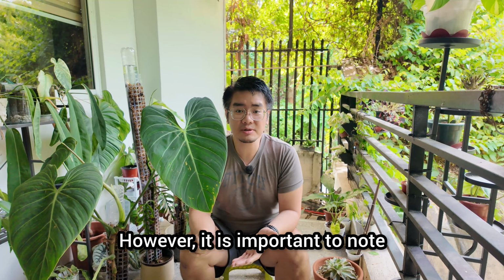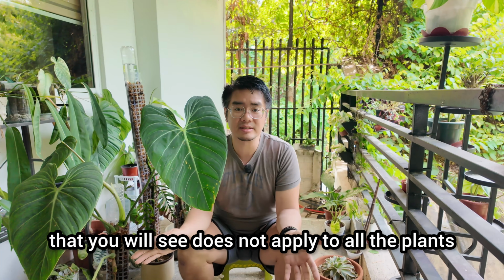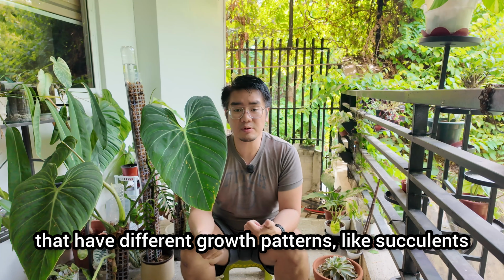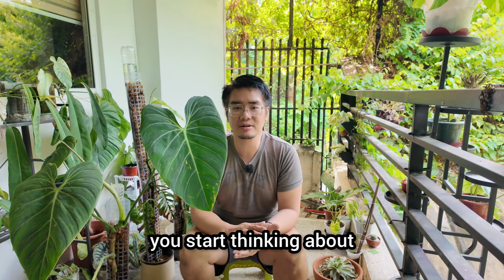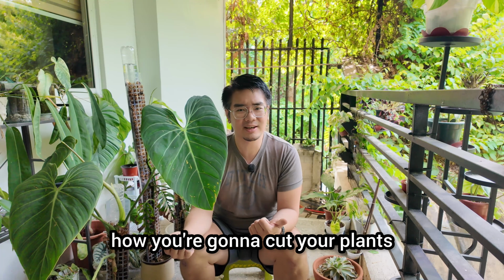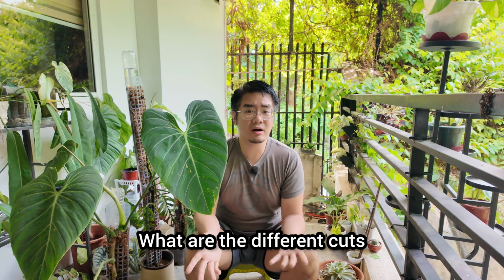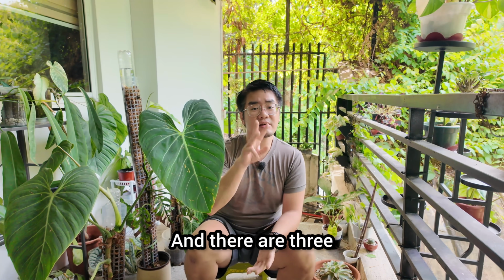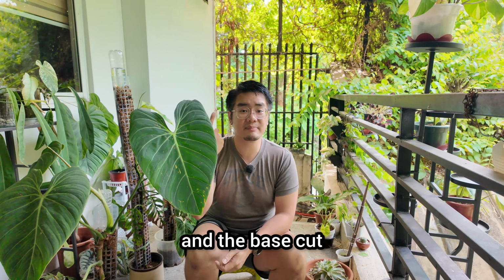However, it is important to note that what you will see here does not apply to all plants. There are other plants that have different growth patterns, like succulents. So please take that into consideration before you start thinking about how you're going to cut your plants. All right, let's begin. Let's talk about the first thing: what are the different cuts? There are three that we have to consider. There's the top cut, the mid cut, and the base cut.